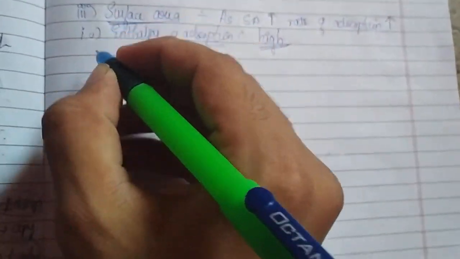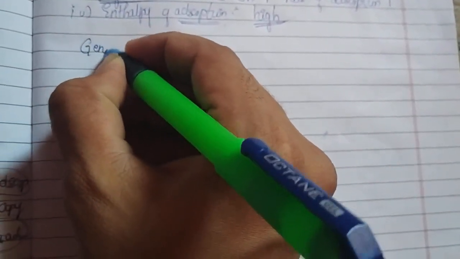Before going into the depth of the effect of temperature and pressure, one thing you should make clear. First and foremost, we will say in a general case what happens when you increase the temperature or the pressure on adsorption. Then we will study particularly the respective effect of temperature and pressure on the two types of adsorption. So first, let us understand the general case.